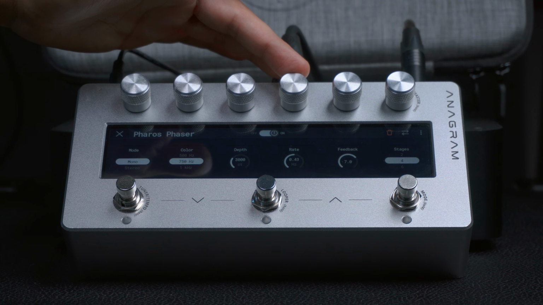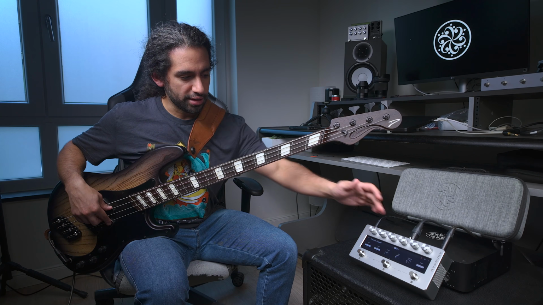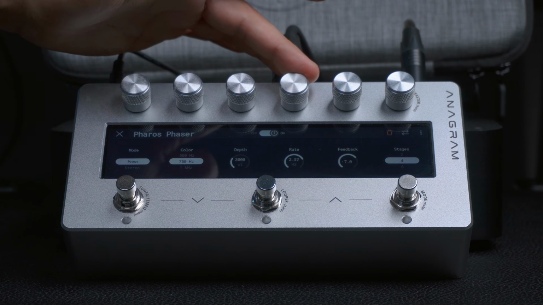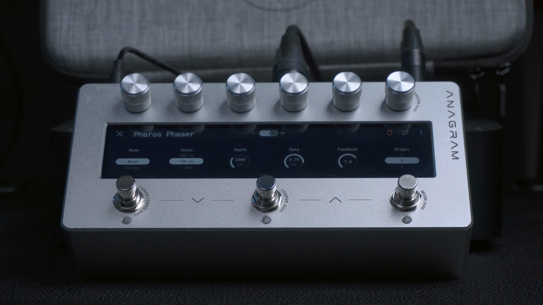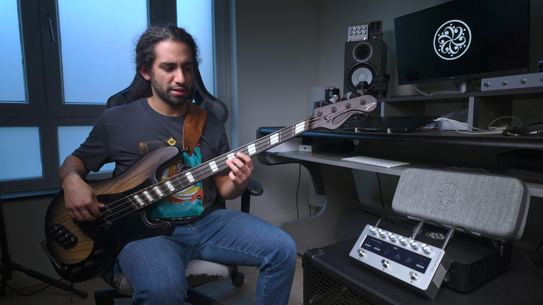And the more I increase this, the faster the phasing happens. And you can get some really wild effects if you really increase it.